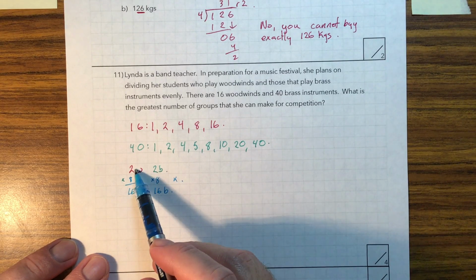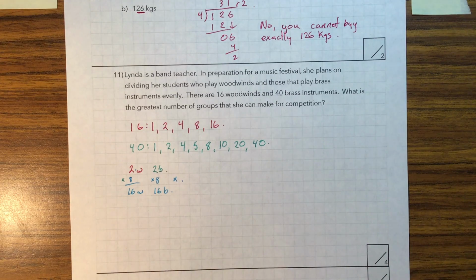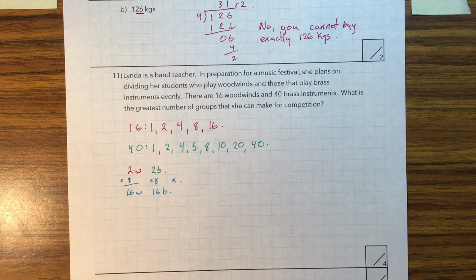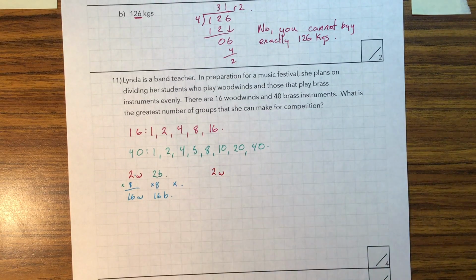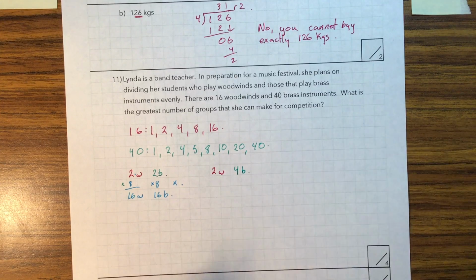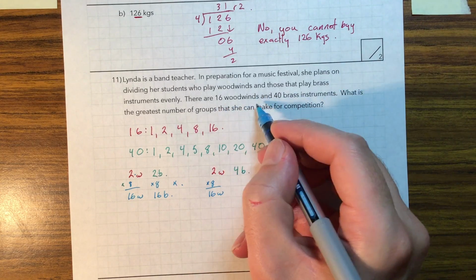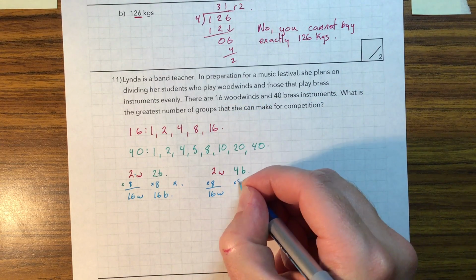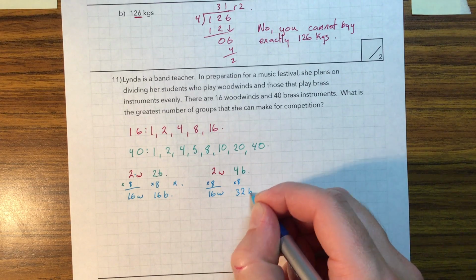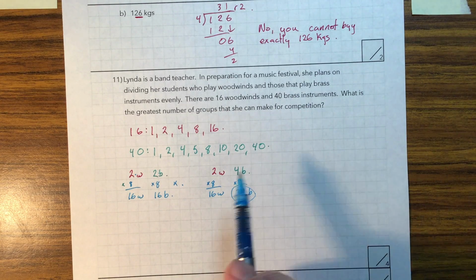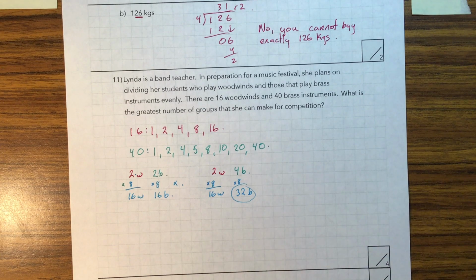Because we can make 8 groups of 2 woodwind and 8 groups of 2 brass, but that would only use up all 16 woodwinds and only 16 brass players. So we need more brass players. Let's try 2 woodwinds and 4 brass players. Now if we multiply this guy by 8, we get 16 woodwinds, and that's all of them. And then we multiply this guy by 8 because it's 8 groups. We get 32 brass. That's still not enough brass. So we can't do 2 woodwinds and 4 brass players because we don't use up all the brass players.